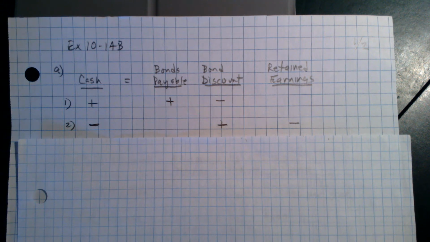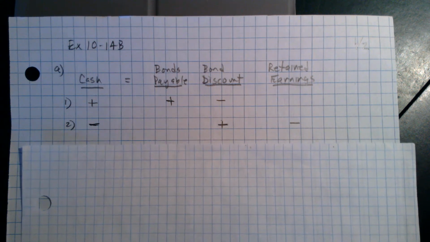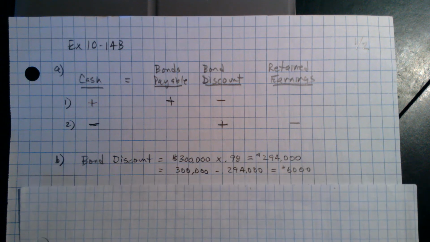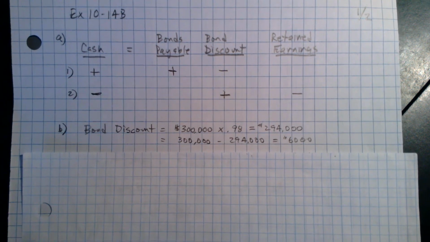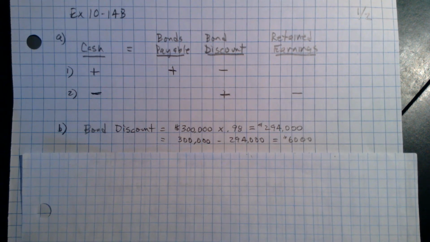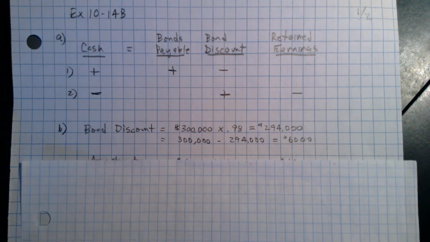The next thing they ask for is what is the amount of interest expense on year 1 of the income statement? So in order to determine that, I need to find out what the amortization of that bond discount is going to be, because that's going to influence the interest expense. In this case, for the bond discount, 300,000 times 0.98 is 294. So 300,000 minus 294 is 6,000. That's the amount of the discount.